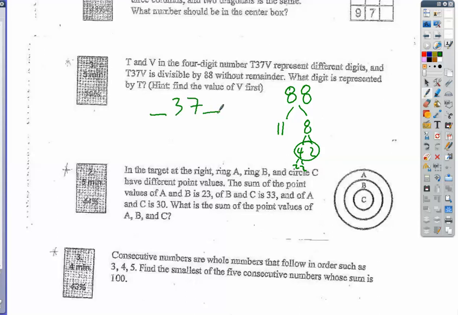And so I know that if 8 has to go into it, my choices are either 0, 2, 4, 6, or 8, right? And so the divisibility rules of 4 say that if I break it apart here, 4 has to go into 70-something. Well, 4 does not go into 70. 4 does go into 72. 4 does not go into 74. 4 does go into 76.